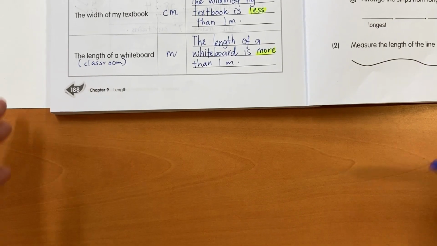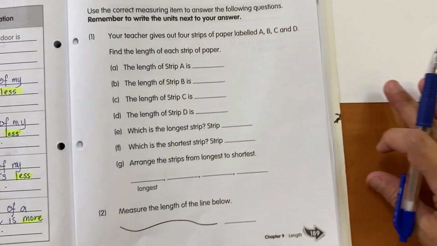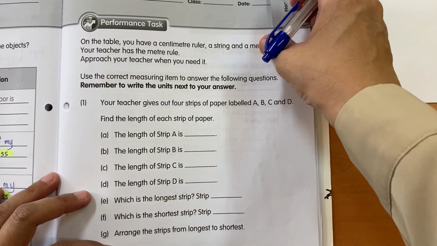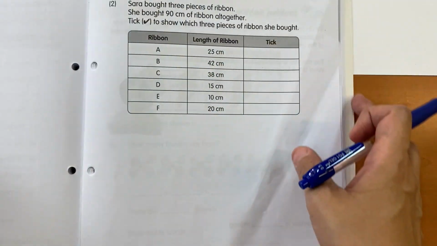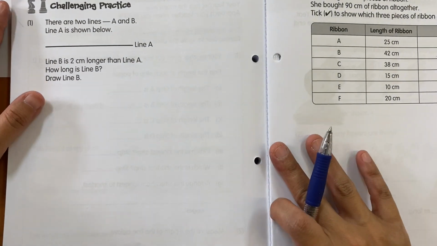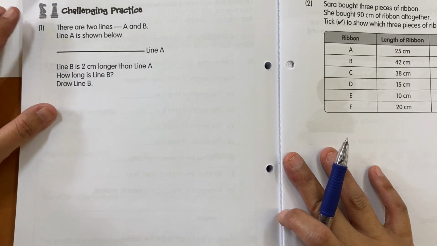Okay, everyone? We are going to skip the performance task. We are going to do it in class, so we skip it. Now I want you to put on your thinking cap, challenging practice. This one, page 190.